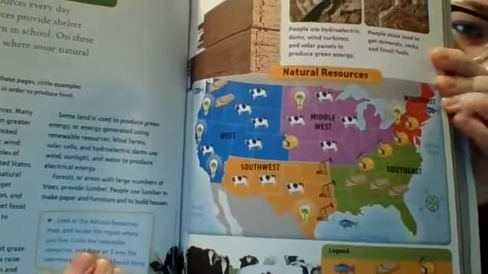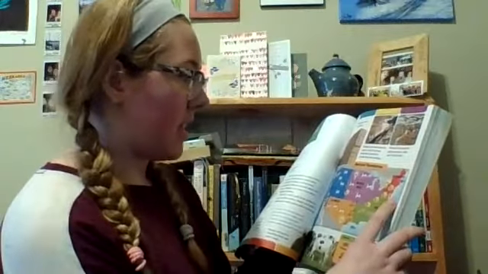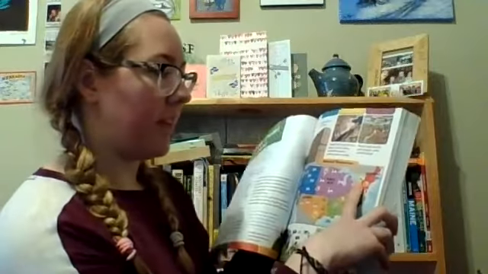I know it's a little bit backwards on my screen, or maybe on your screen from my screen. So we live in the Northeast, in this red section right here. In the Northeast, we have green energy.